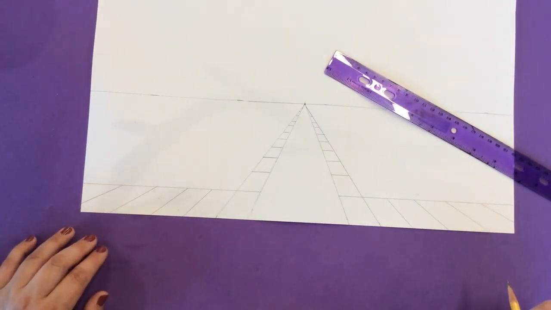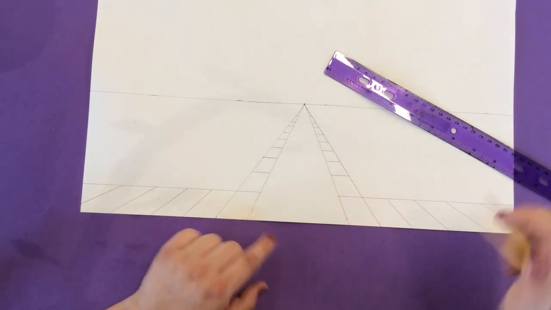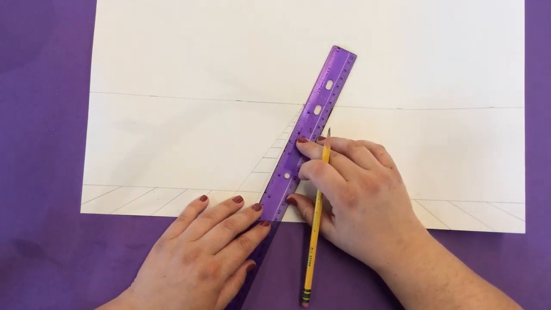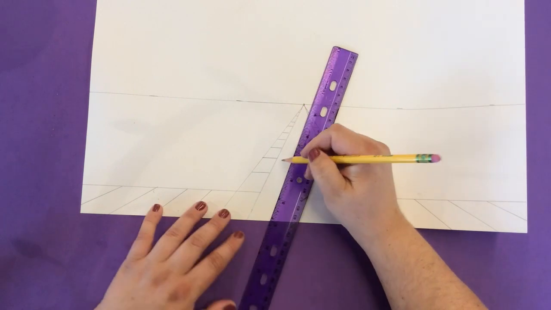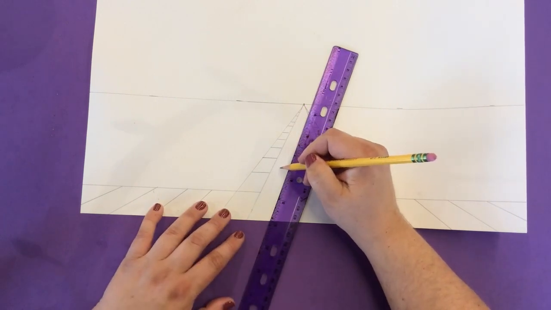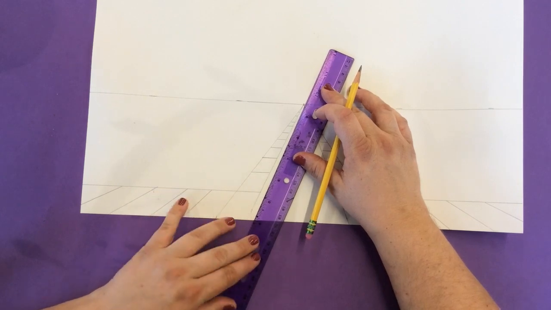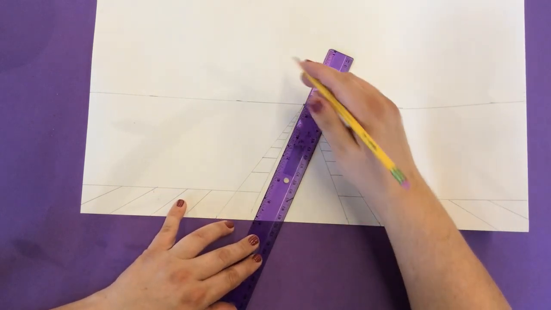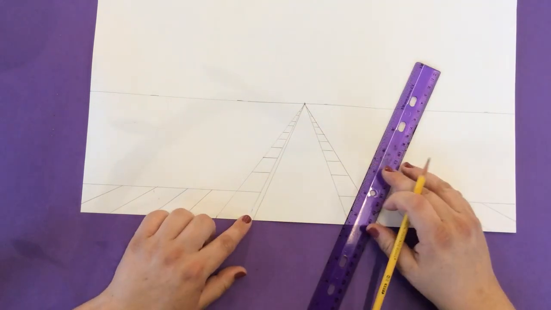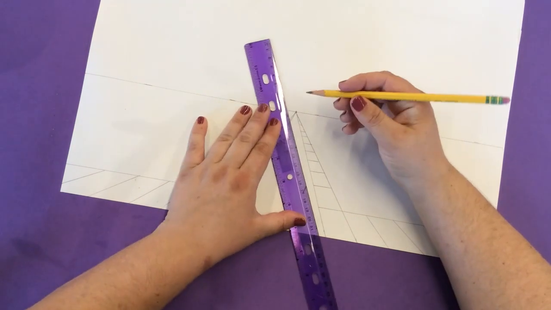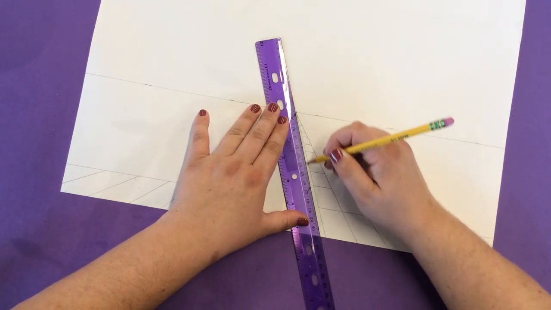Okay, one last thing to make our sidewalk look really three-dimensional. Here on the inside, we are going to create a little bit of a curb. Okay, so a step up from the street. So right on the inside here, I'm going to create a thin line. It does not need to be very thick. Same thing over here. A thin curb.